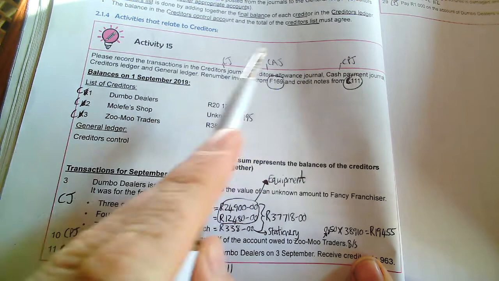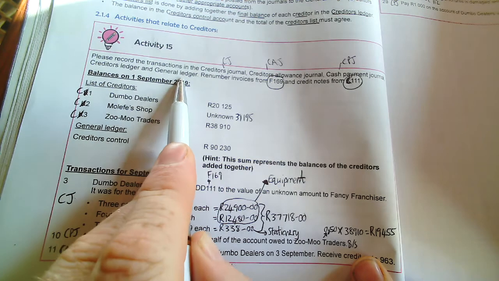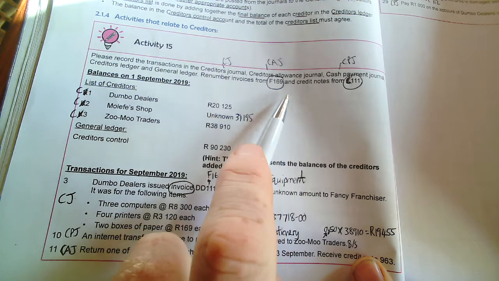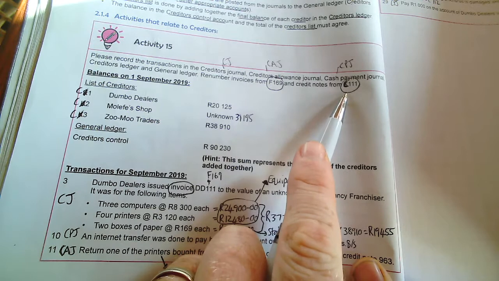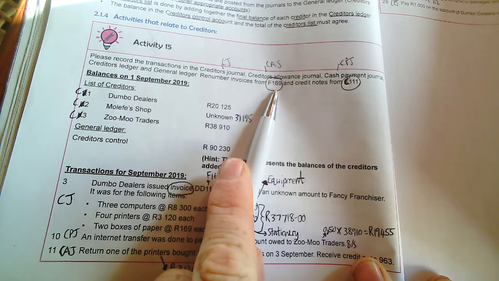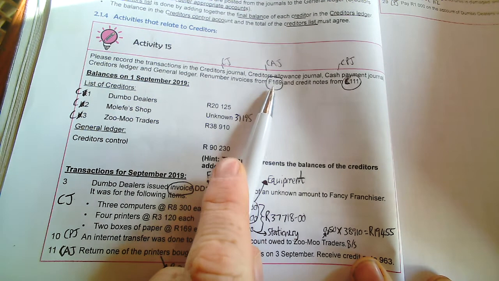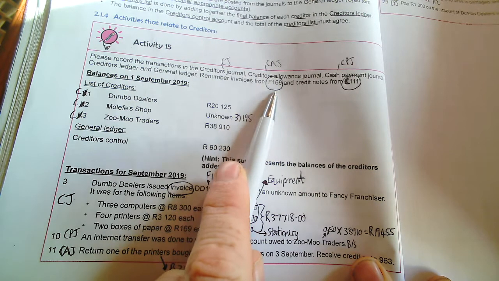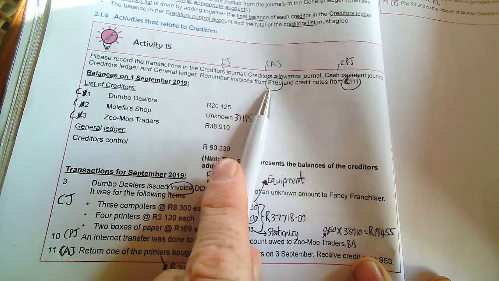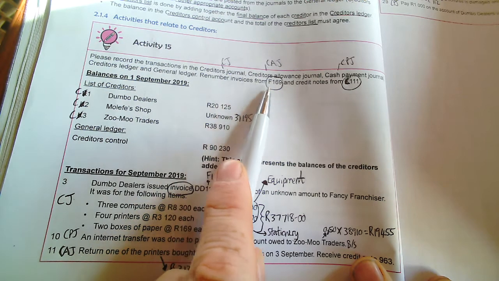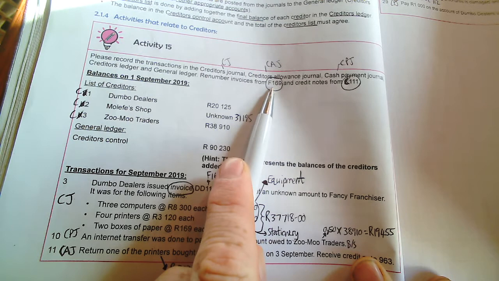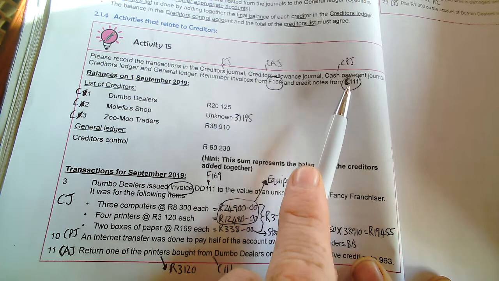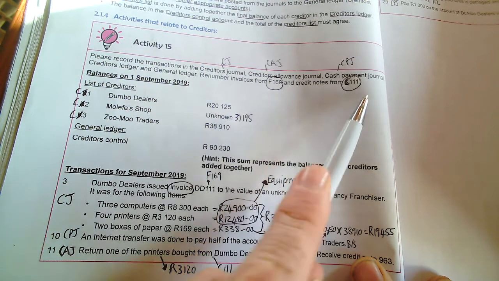They also tell you that you must do the creditors ledger and the general ledger, which we will look at now. Then they ask you to renumber invoices from F169 and credit notes from C1111. What they mean by that is every different creditor gives you an invoice according to their own numbering system. So when we get to our own books, we have to have our own method, and we start with F169, so the next one will be 170, etc. And the credit notes will be C1111 the first one, and then 112 the second one.